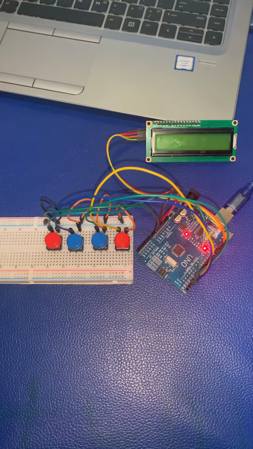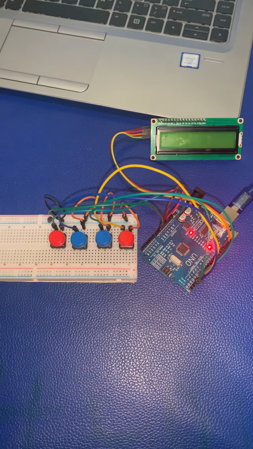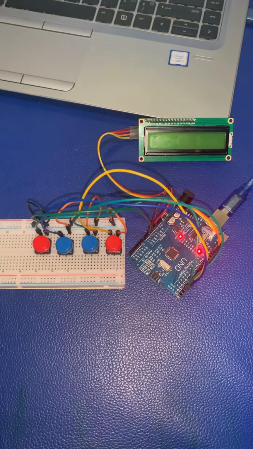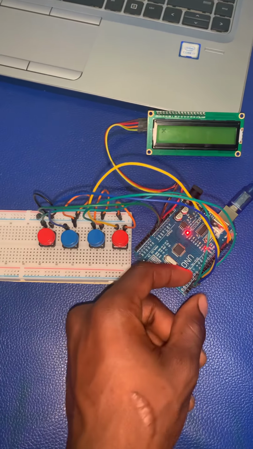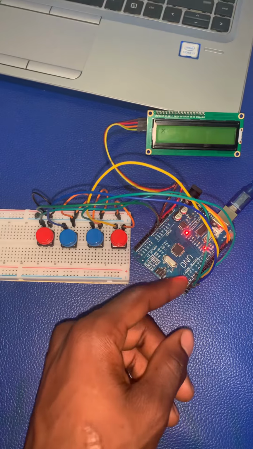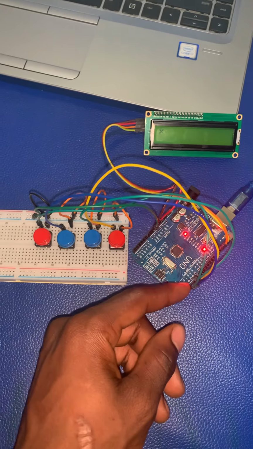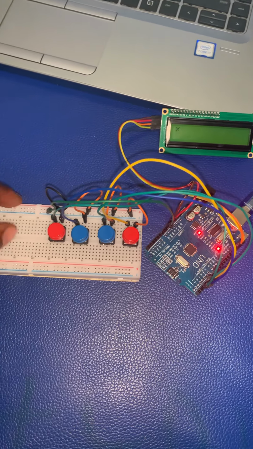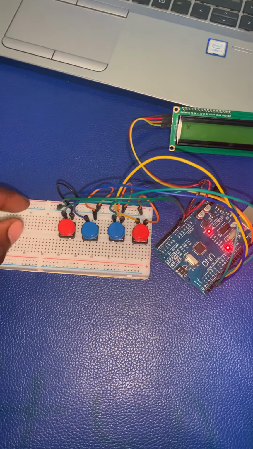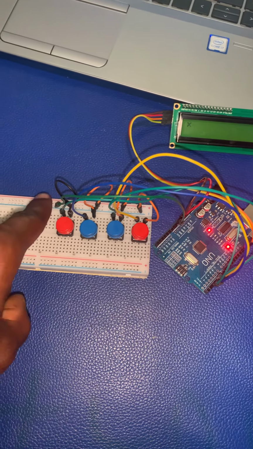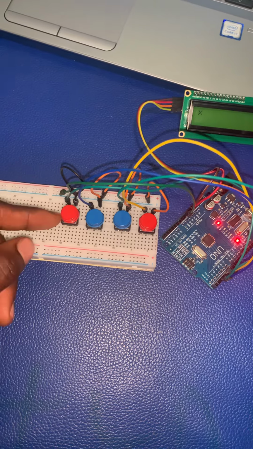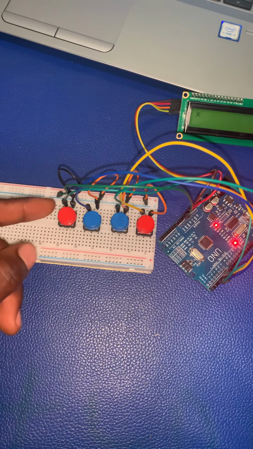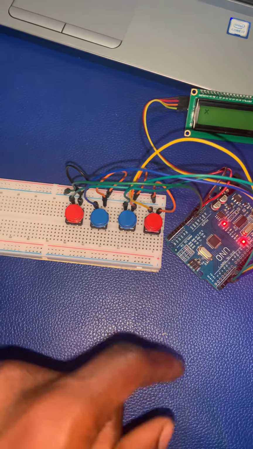Basically the connections for the project I was talking about. So now I connected the push buttons to the defined pins in my code. That's pin 2, 3, 4, and 5. And I connected another jumper wire to ground. So one pin of the push button is connected to ground and another to the designated digital pin.